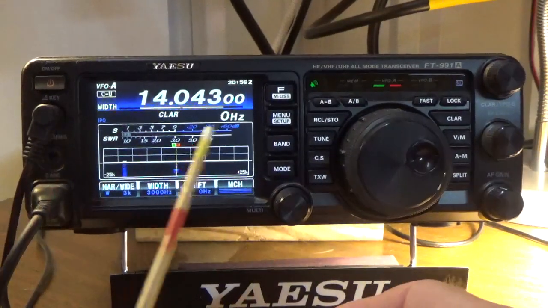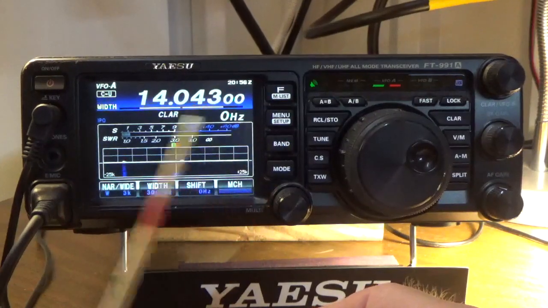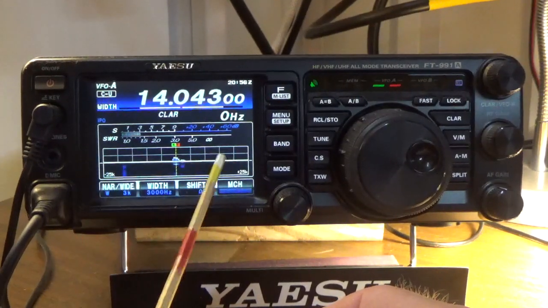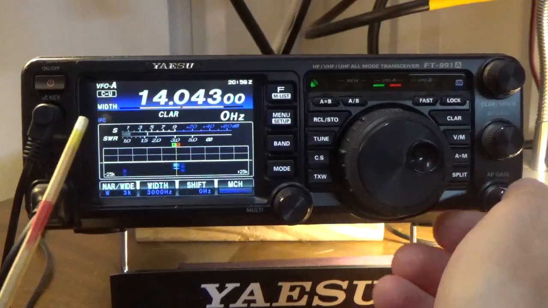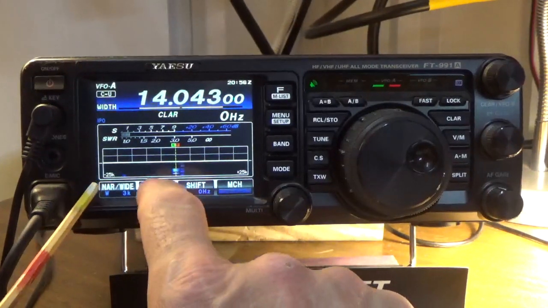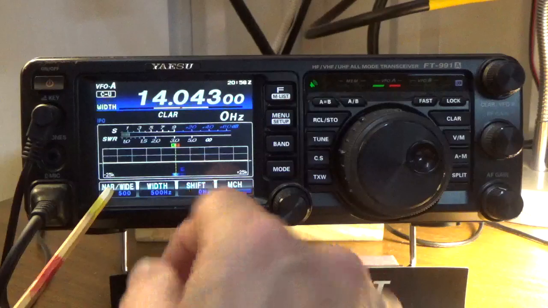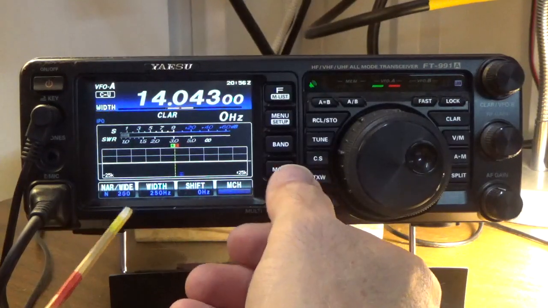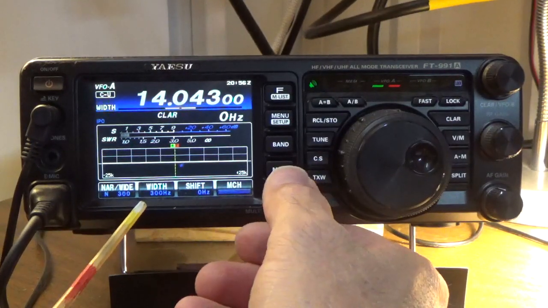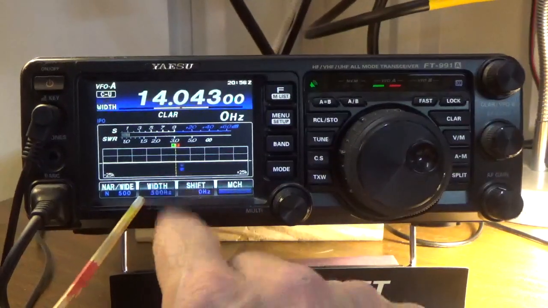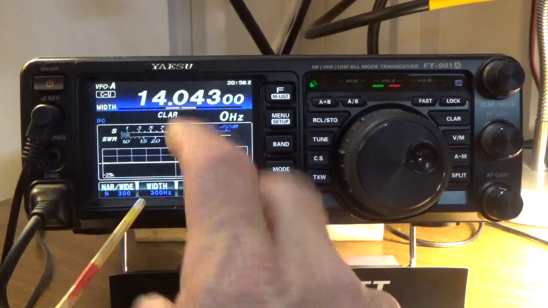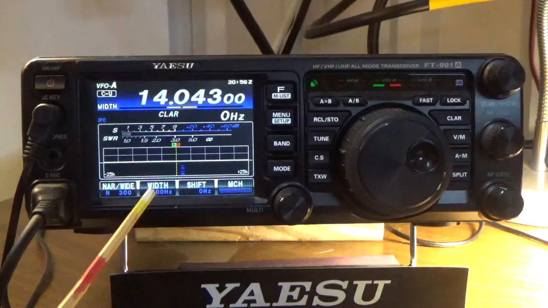So like if I wanted to listen to the entire band all the way across here from 3000, you can hear everything. So I'm going to go ahead and change this back to narrow. I'm going to bring this down to 300. So let me show you the other one. The other one is a shift. We're going to leave this at 300. That's a pretty good pass to work with.